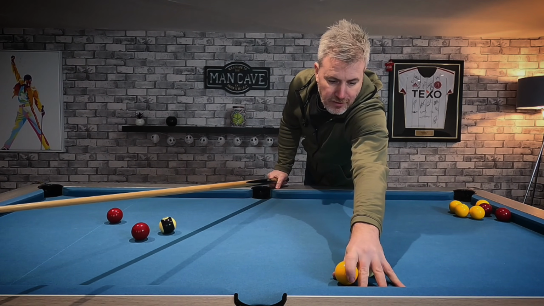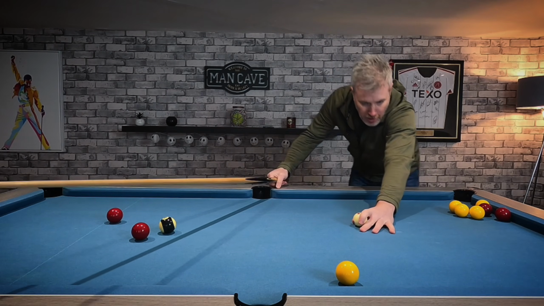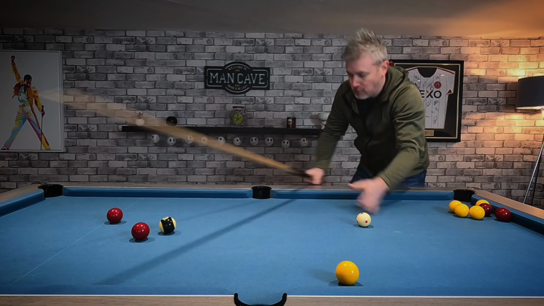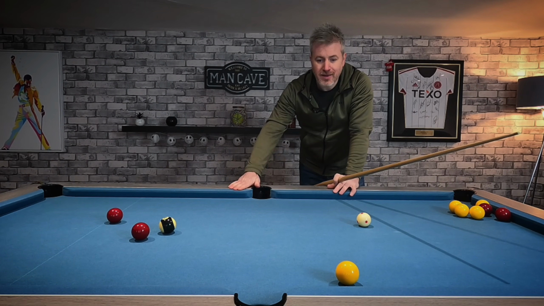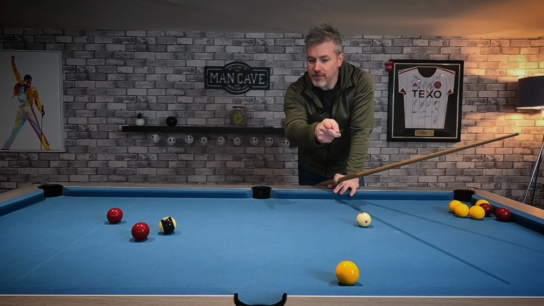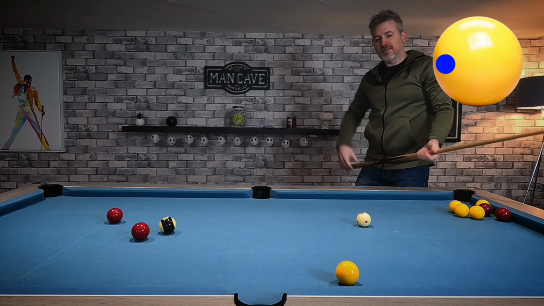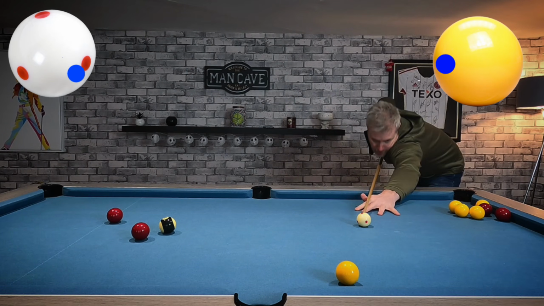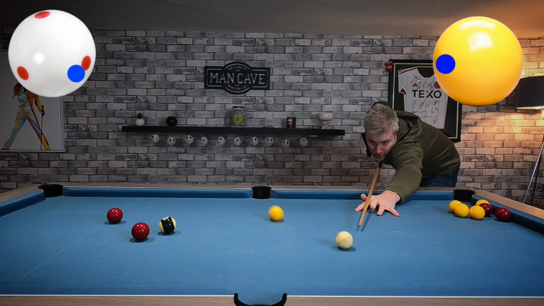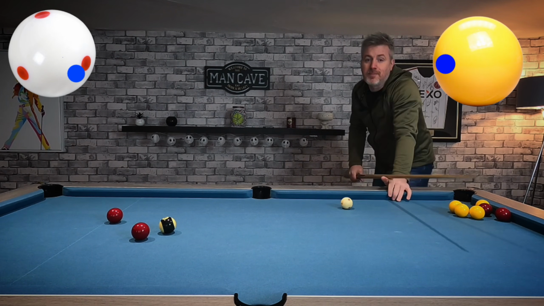So, let's get to transfer spin. If we hit this, we know that it's missing on the right-hand side, so we want to get a little bit of left-hand side on the object ball. To get left-hand side on the object ball, we put right-hand side on the cue ball. And now we can make that shot. So there you go. There's 3 shots that you should play with transfer spin.